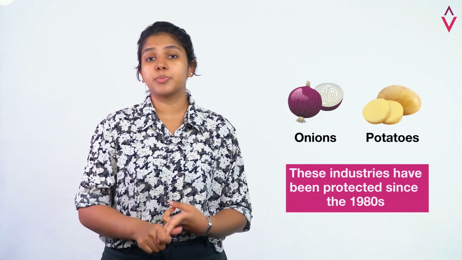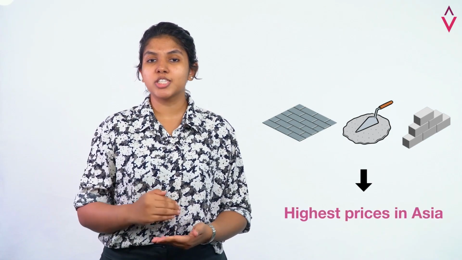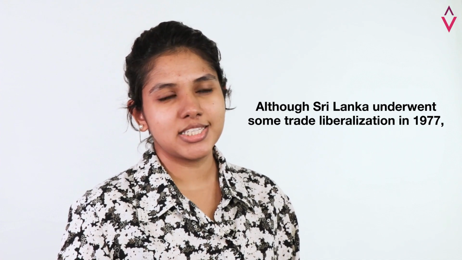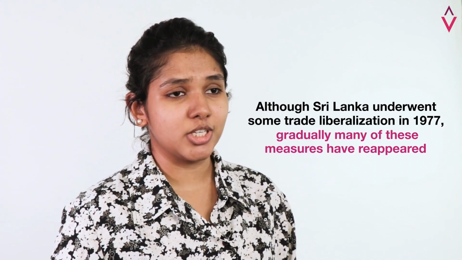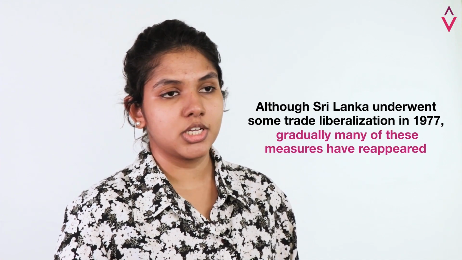In Sri Lanka, some industries have remained protected for years. A prime example are the industries of onions and potatoes, which have been protected since the 1980s. Building materials such as tiles, cement, concrete are also protected, leading to some of the highest prices in all of Asia. Although Sri Lanka underwent some liberalization in 1977, gradually many of these measures have reappeared.